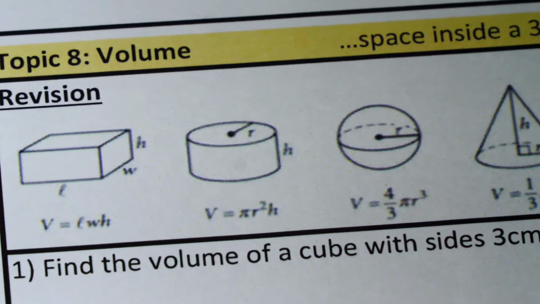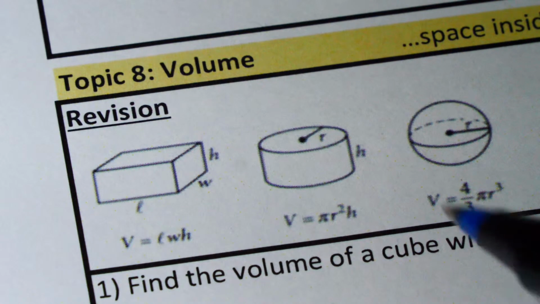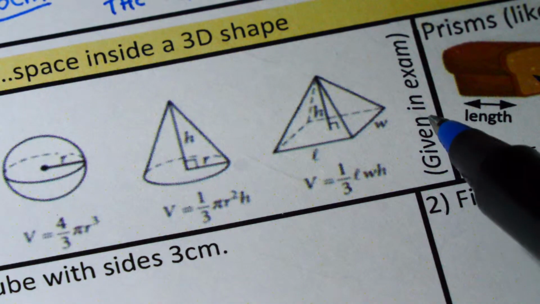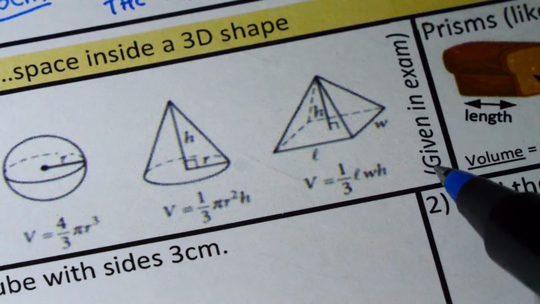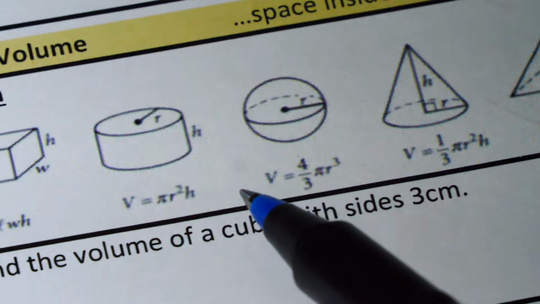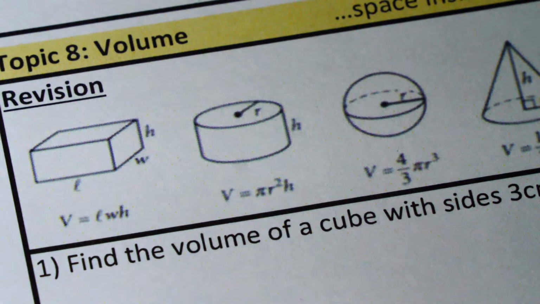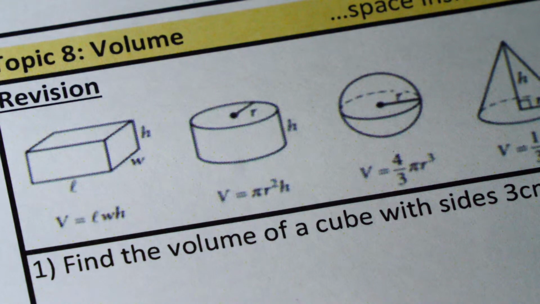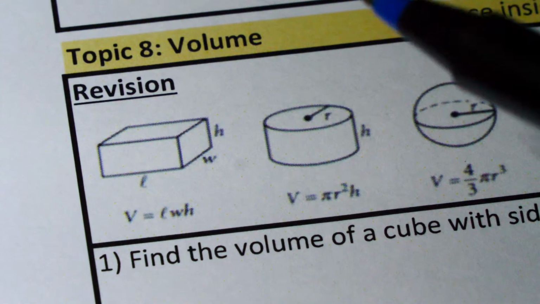This first part for the revision, this box here, should all be given in the exam. So if you get this in the exam, make sure you use it. Don't forget to use it. Let's go through them quickly.